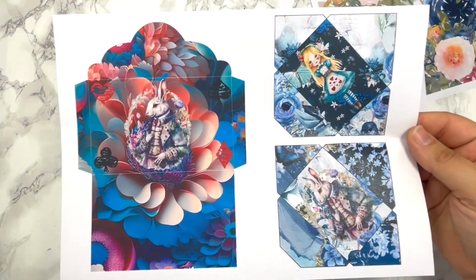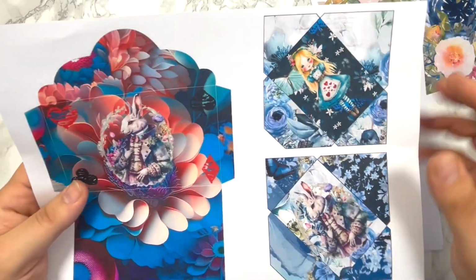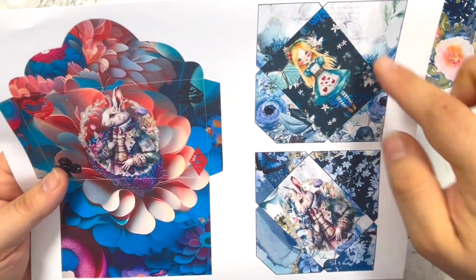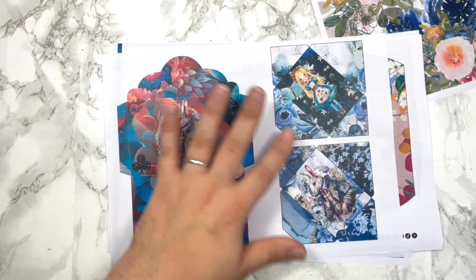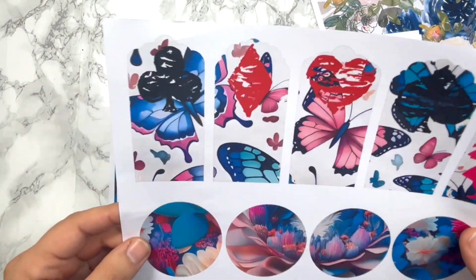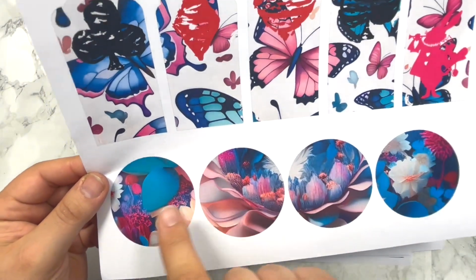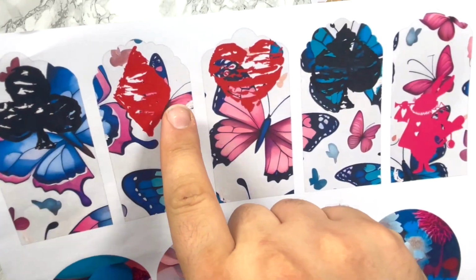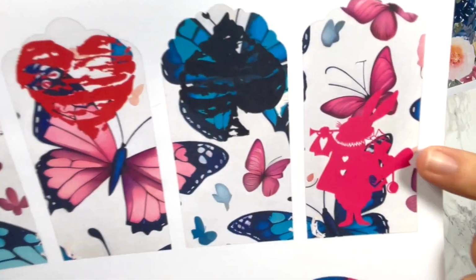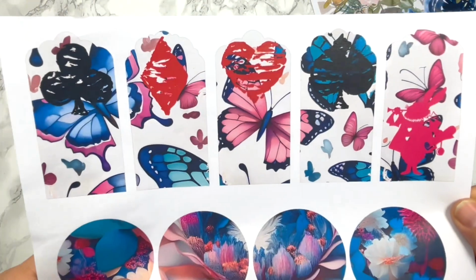Then I've got a page for them with envelopes. So I've got scallop envelopes with the rabbit, and then Alice and the rabbit in two envelopes. But what I'm going to do today, I'm just going to showcase all this embellishment. So I'm going to show you what everything looks like. And then I've got the last page, which has 4 circle embellishments with these gigantic flowers, and then 5 tags. Each one has got the card theme, and then this little one here with a rabbit. Can you see it? I'm hoping you can. So this is one, Alice in Flowerland.